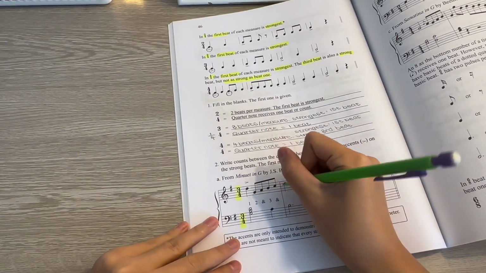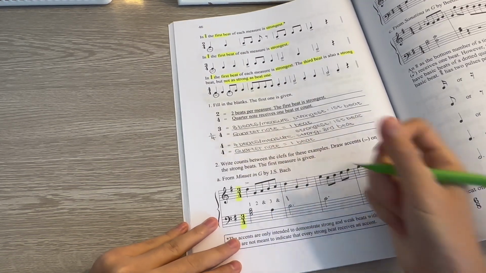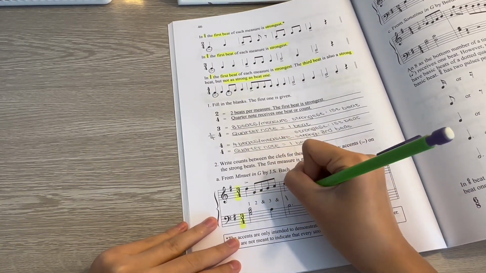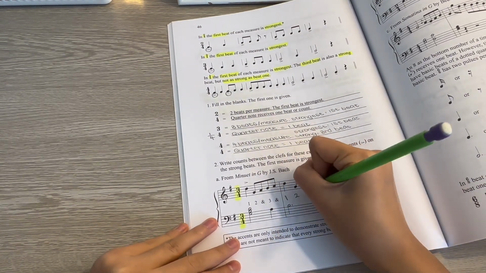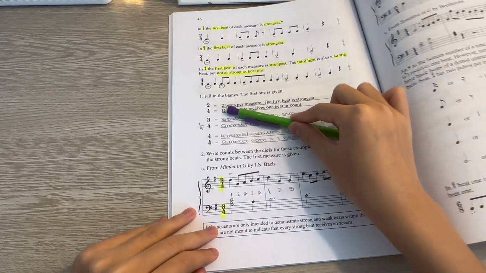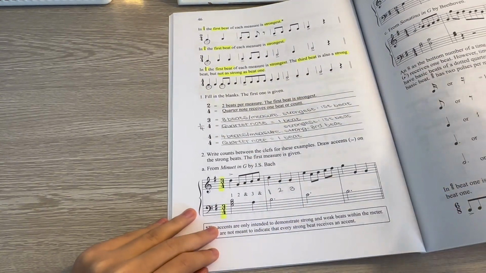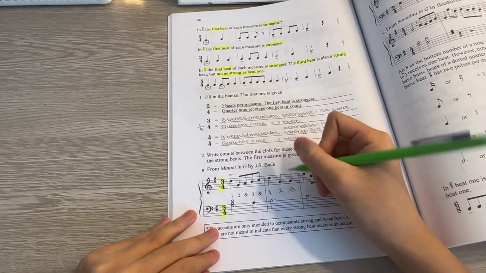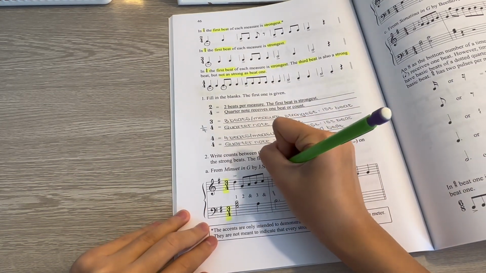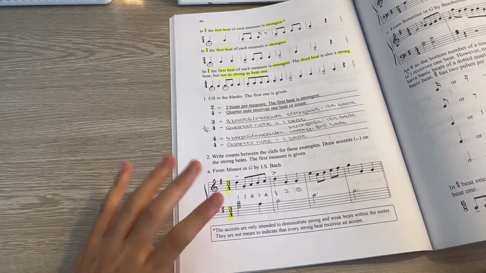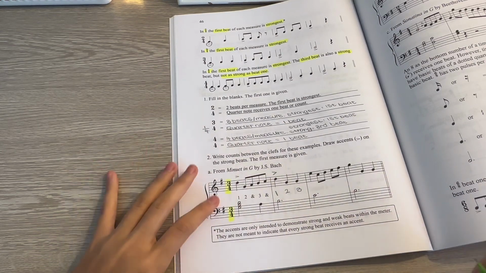So this quarter note receives 1 beat, this quarter note receives the second beat, and that quarter note receives the third beat. So it's just going to be 1, 2, 3. Okay? And now we're going to draw the accent in this measure. It is the first note that receives that, the strong beat.